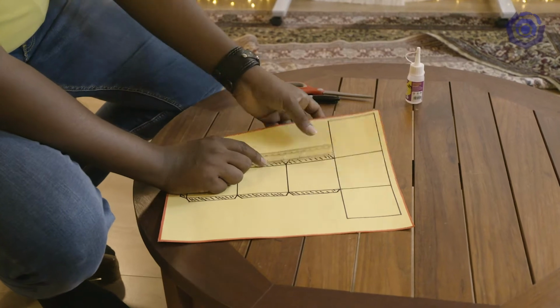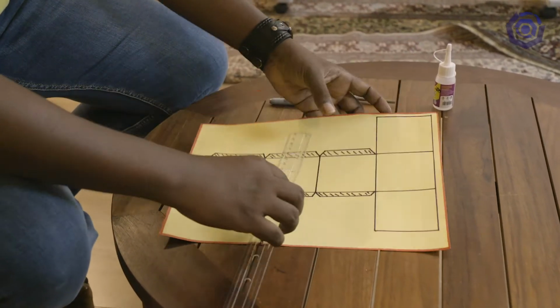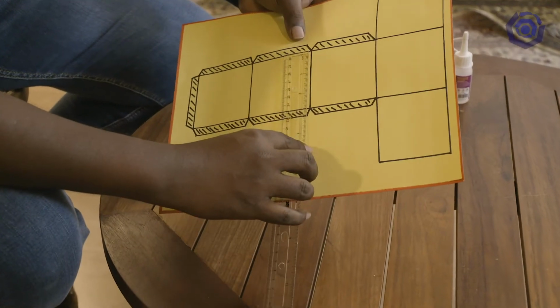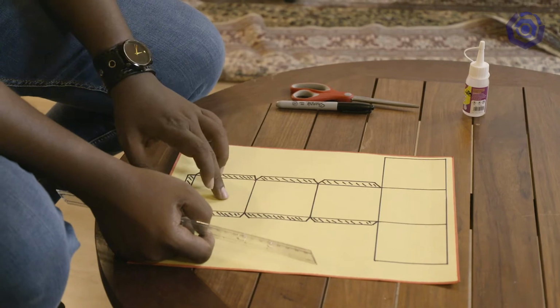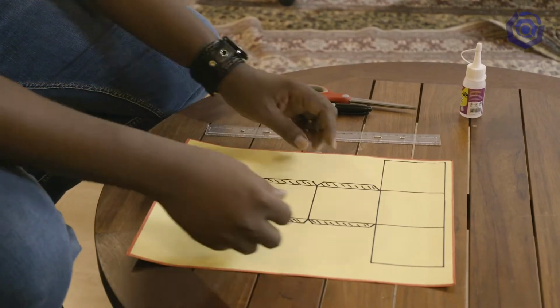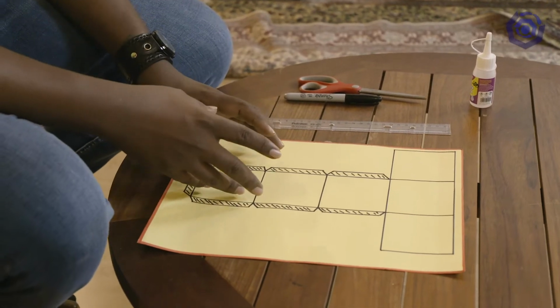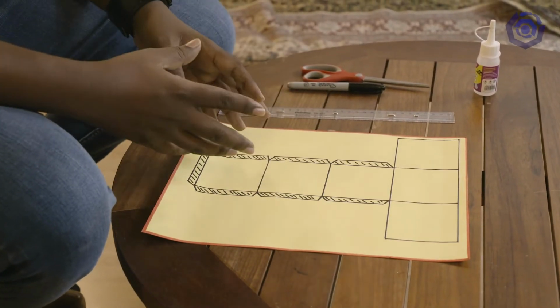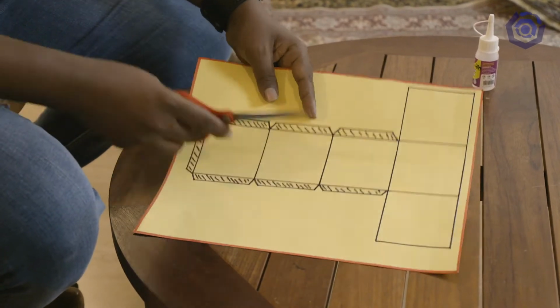Here this side is 3, and if you come across, it is also 3. So make sure you have 6 perfect squares. The ends here are flaps. When we finish cutting it out, these will help us to put the shape together. So let's cut it out and make the cube.